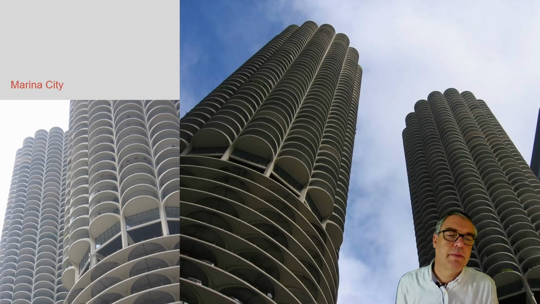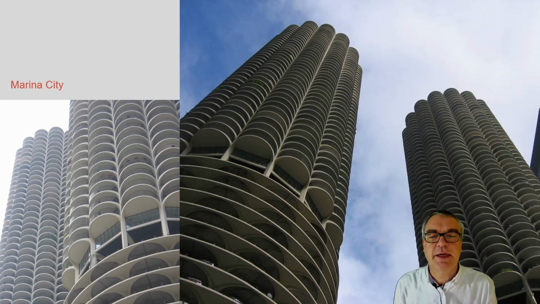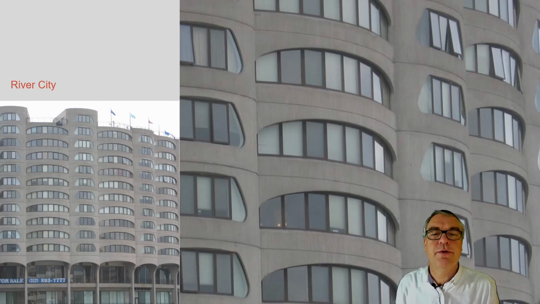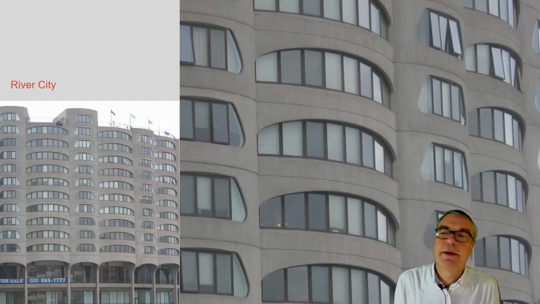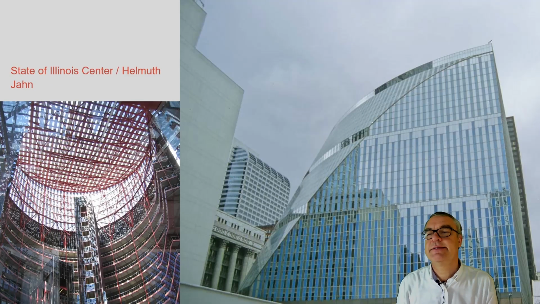It continues with some concrete structures, Marina City with prefab concrete components, another prefab concrete project done by the same architect, River City, somewhere in the 1970s, 80s, as said. And then a new generation of architecture appears with Helmut Jahn. This is an inner courtyard, an inner space.